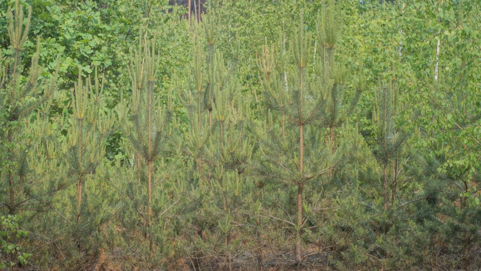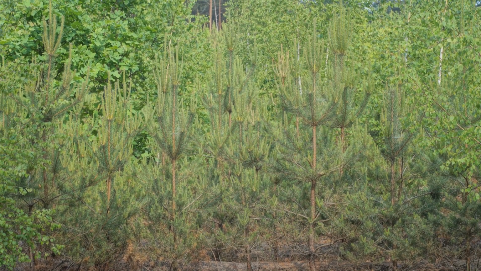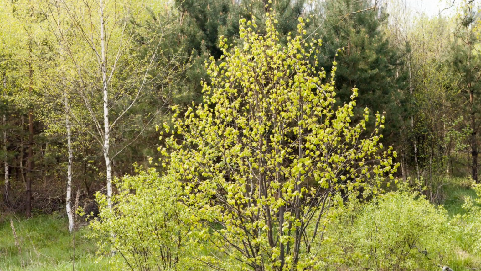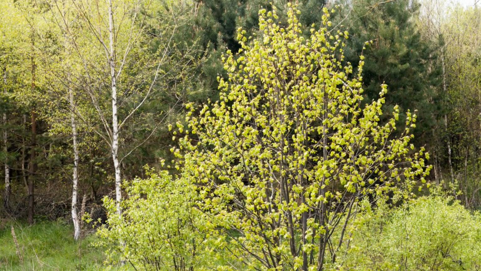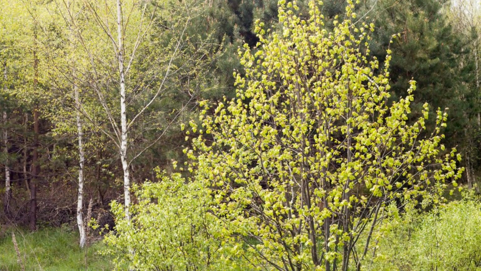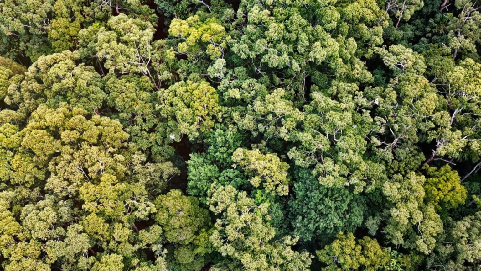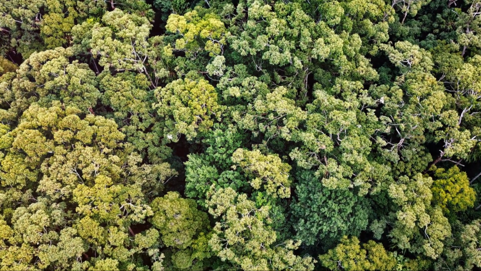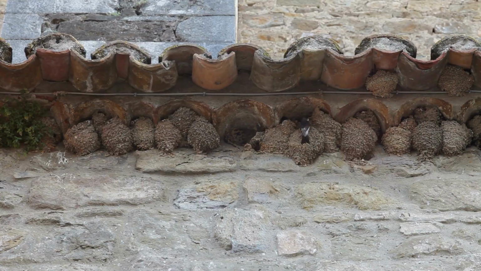Finally, canopy trees are biodiversity champions. They provide nesting sites for birds, shelter for insects, and food for countless creatures. Their branches and leaves create a complex habitat that supports a wide range of species.